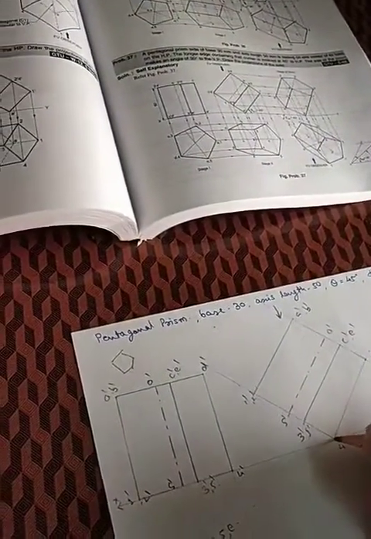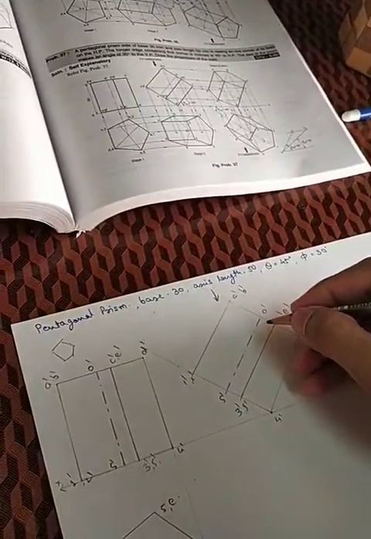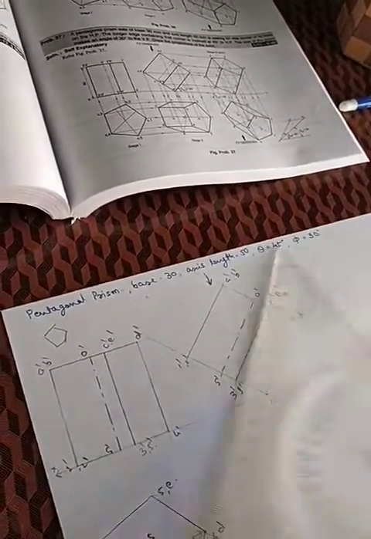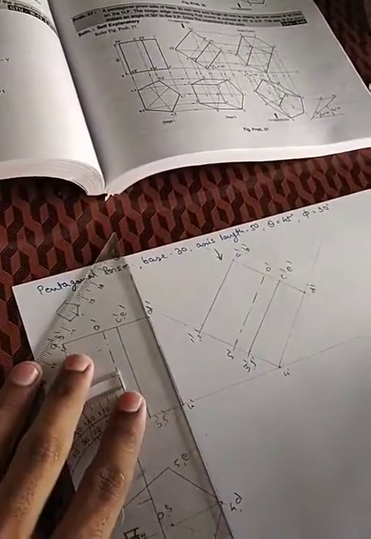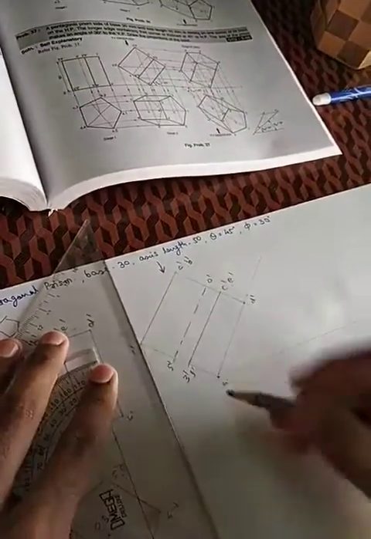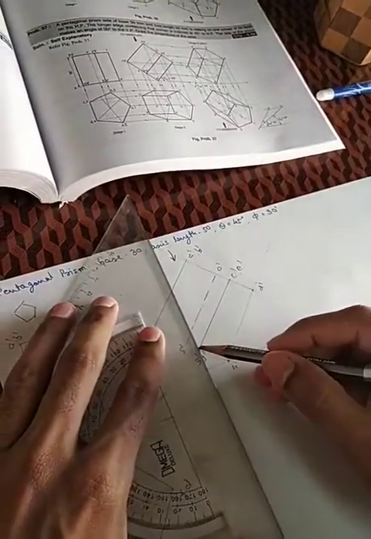so your 4 dash point will be invisible and this point will be visible, right? So the line joining 4 dash will be dotted in the next figure. So for drawing the next figure, what we are going to do, stage 2, draw projection of each and every point in downward direction, each and every point.